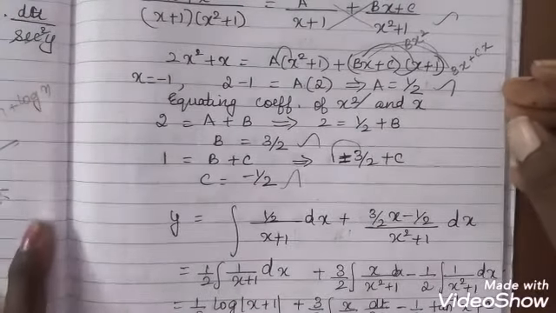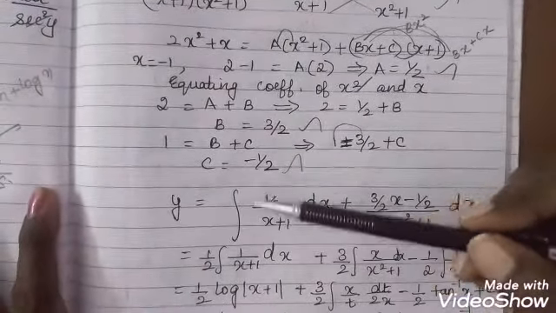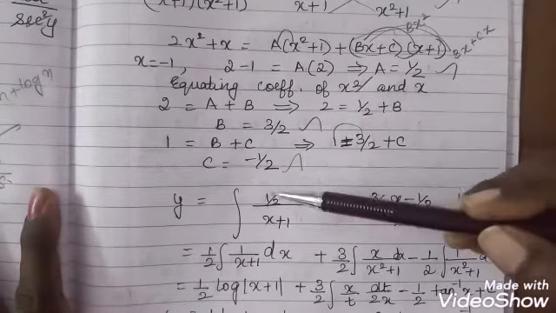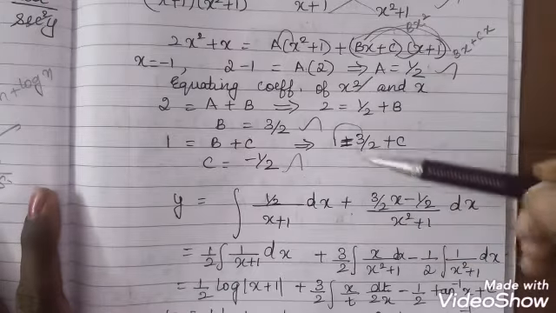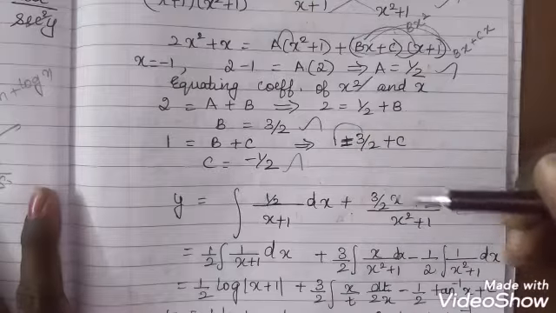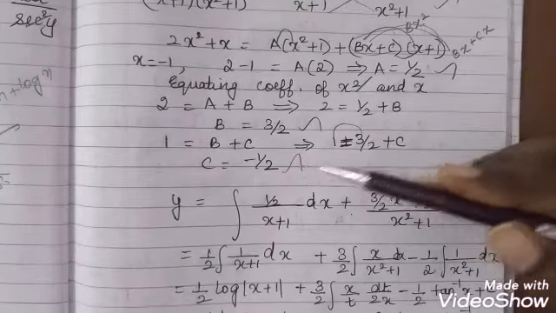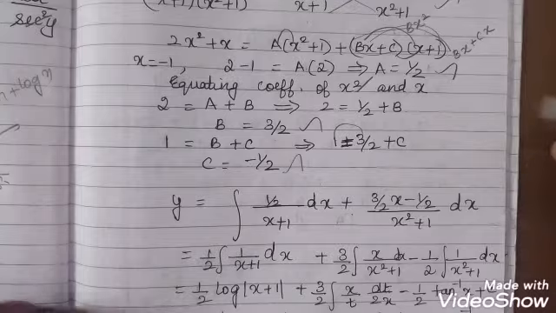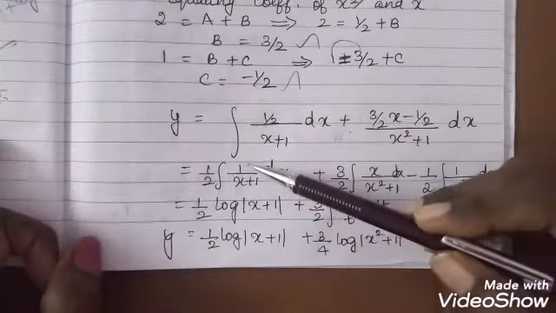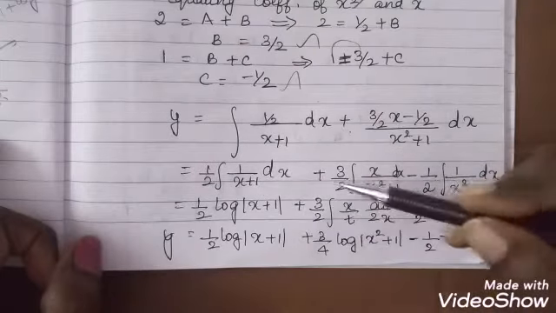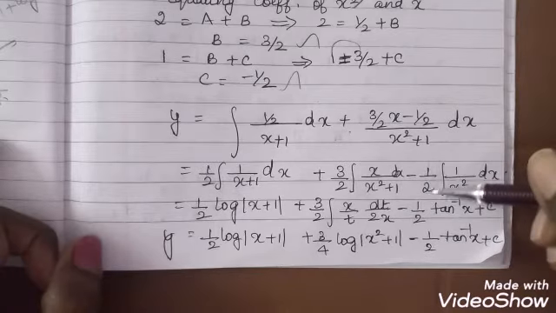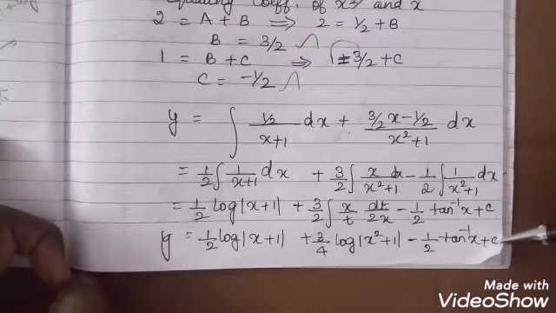Got it? So you will have y is equal to integral of a. What's the value of a here? a is equal to 1 by 2. So you can have it as 1 by 2 by x plus 1 dx plus, what is the next one you get? b. What's the value of b here? 3 by 2 x. Okay, what's the value of c? It is minus 1 by 2 divided by x squared plus 1 dx. So how do I write it here? It's 1 by 2 into integral of 1 by x plus 1 dx plus 3 by 2 into integral of x by x squared plus 1 minus 1 by 2 into integral of 1 by x squared plus 1 dx.